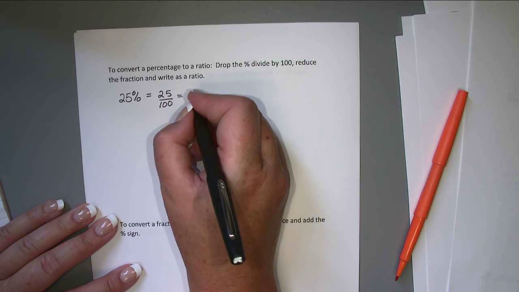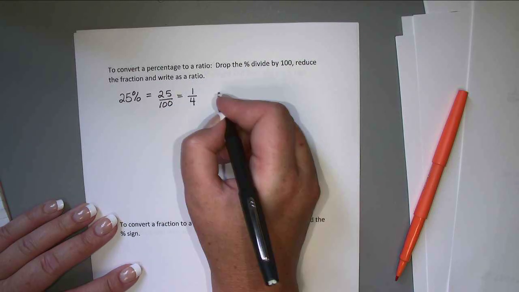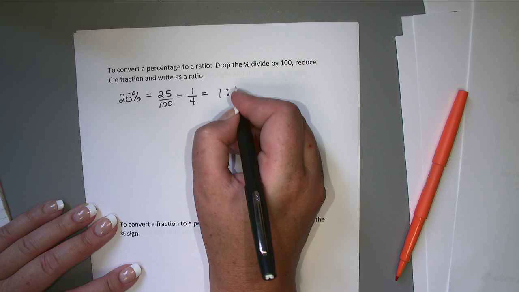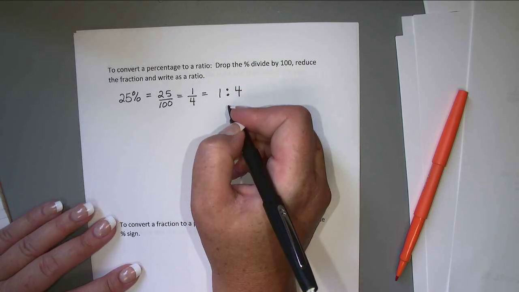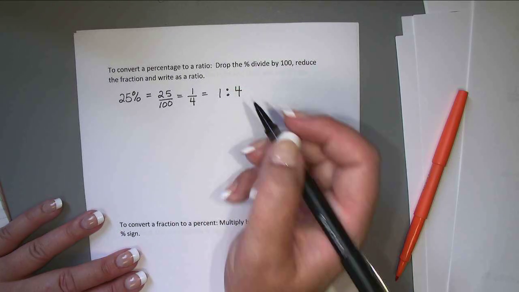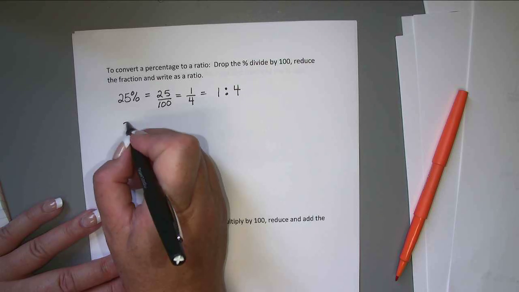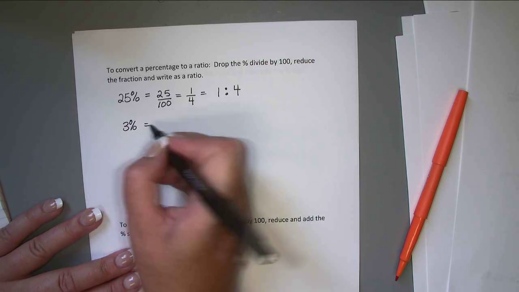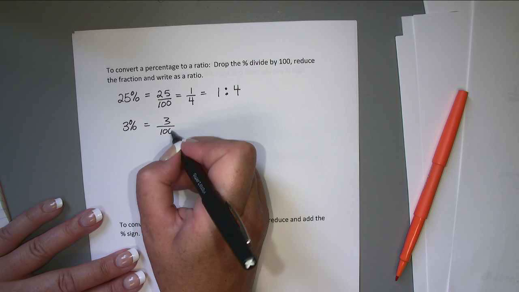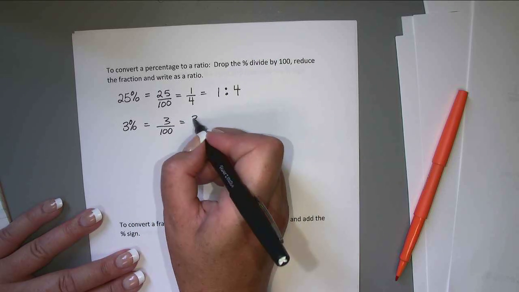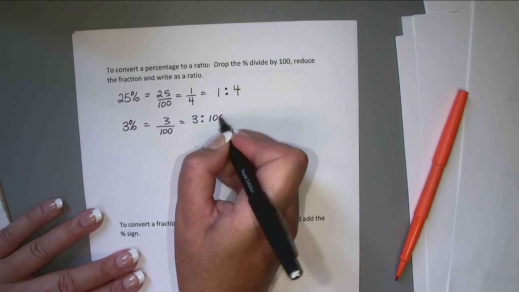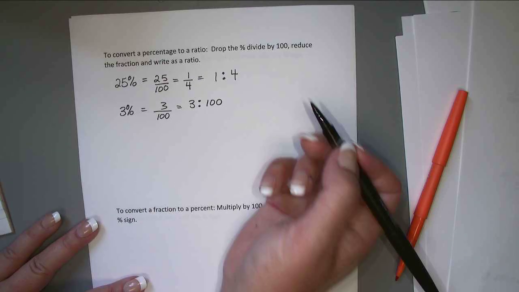So these would both divide by 25, and then we can write that as a ratio, 1 to 4. The ratio has to be in lowest terms, so you would always reduce first. So, for example, if we had 3%, we'd write that as 3 over 100. They don't reduce, so the ratio would just be 3 to 100. And nothing to do.